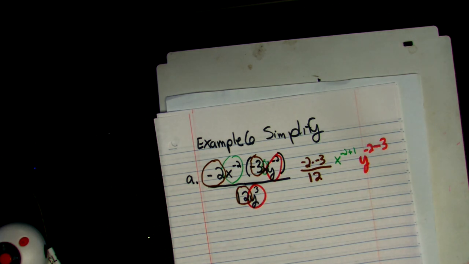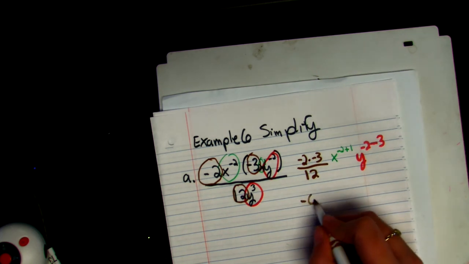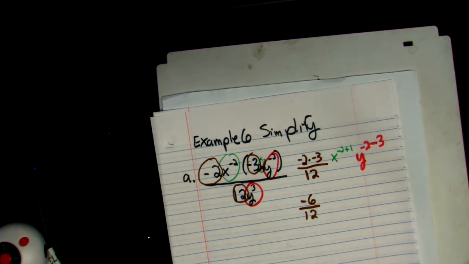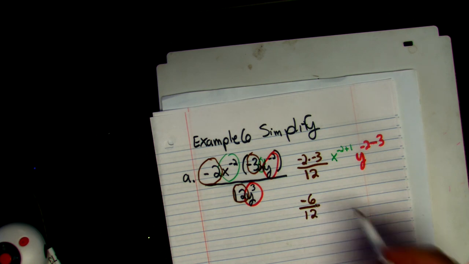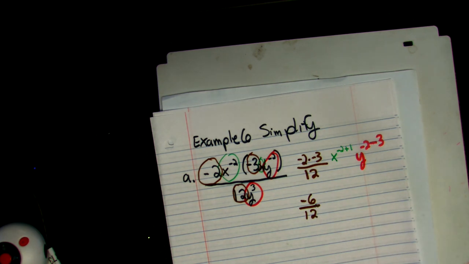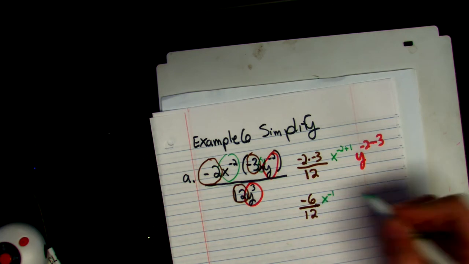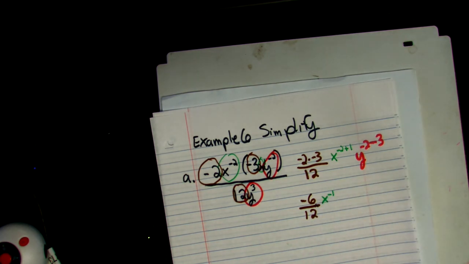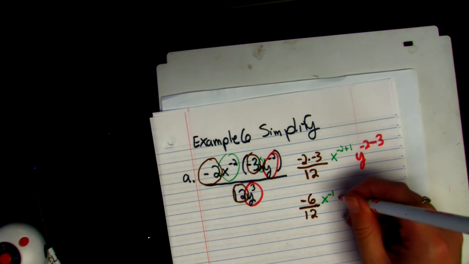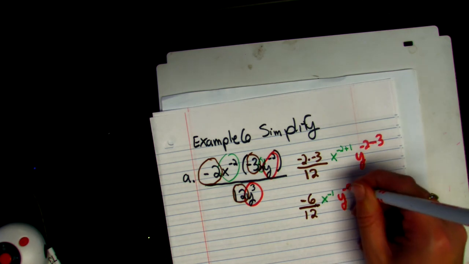All right, so 2 times -3 is -6. So I have -6 over 12. And then x to the -2 plus 1. -2 plus 1 is -1. So I have x to the -1. And then y to the -2 minus 3. -2 minus 3 is -5. So I have y to the -5.